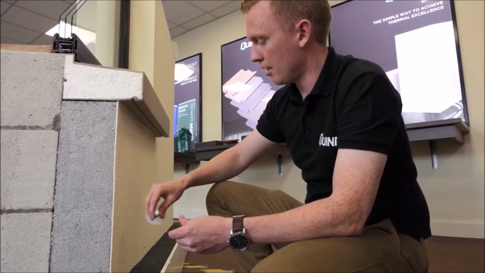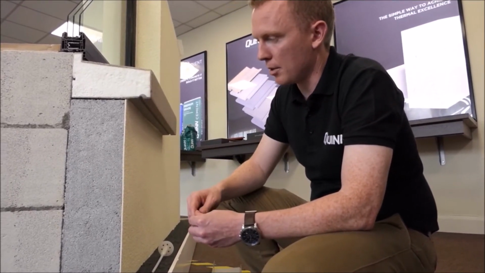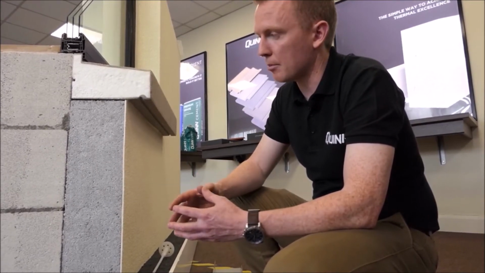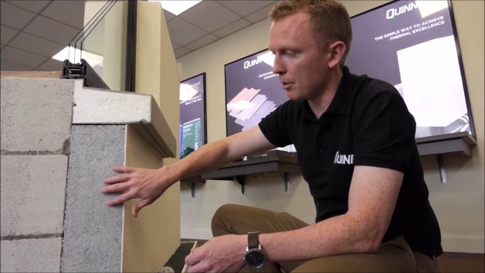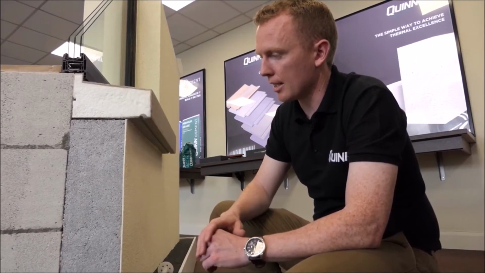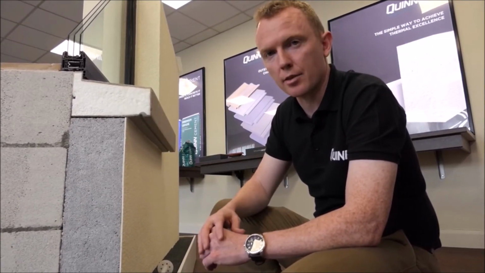Another option to fix the insulation is adhesive. So basically the adhesive comes in a bag, you mix it up with water and apply it to the back of the insulation, and then just put your insulation against the block and plumb it, and that will take a strong bond then with the block, and in some cases no fixings are required.